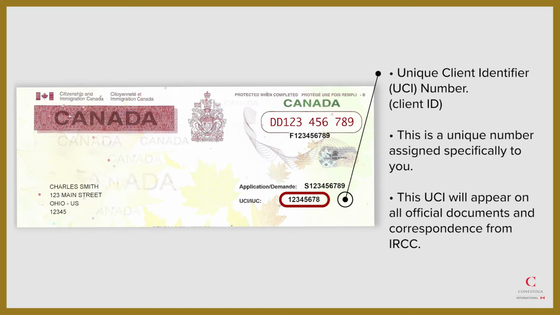Unique Client Identifier, UCI number, also known as your Client Identification Number, or Client ID. This is a unique number assigned specifically to you. It will not change. This UCI number will appear on all official documents and correspondence from IRCC.